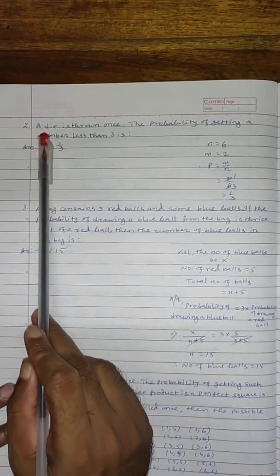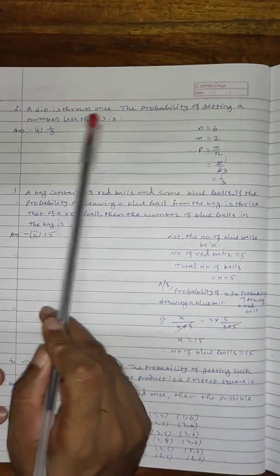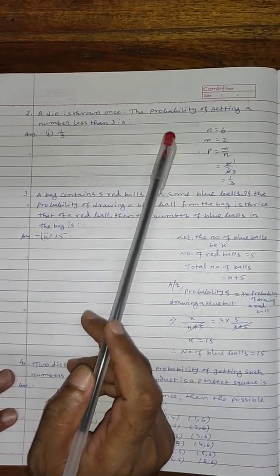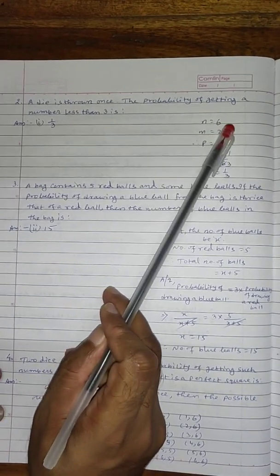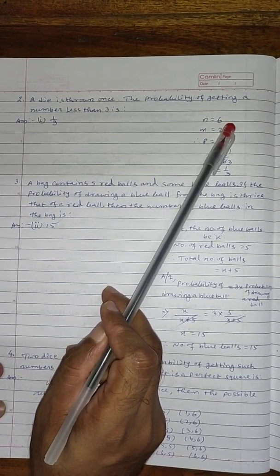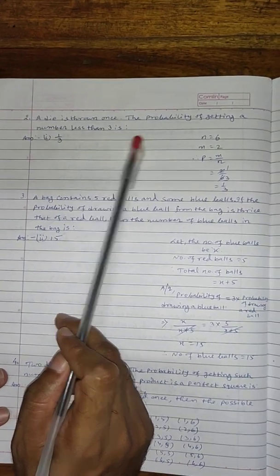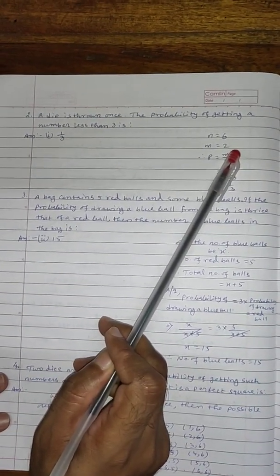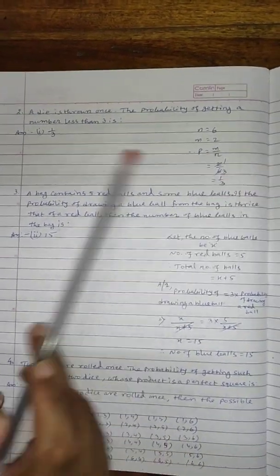Now question number 2, another MCQ. A die is thrown once. The probability of getting a number less than 3. So when you throw a die, total 6 outcomes: 1, 2, 3, 4, 5, 6. So n is equal to 6, total number of possible outcomes. Already I taught you examples in the last class. Now m is favorable outcomes. That is probability of getting a number less than 3. Less than 3 means only 2 numbers are available, that is 1 and 2. Therefore probability will be m by n, 2 by 6, which is 1 by 3. So right option is 1, 1 by 3.